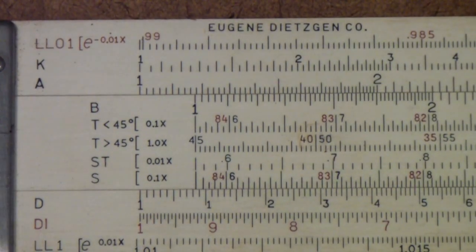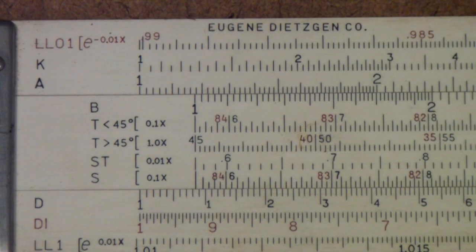And if you ever use a microglide by Dietzgen, you'll wish that everybody had adopted this. Those Teflon grooves really make a difference in making the rule slide freely and still stay in place, because it's important that once you make a setting, you want it to stay there.